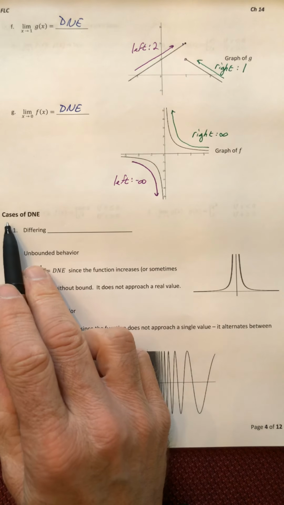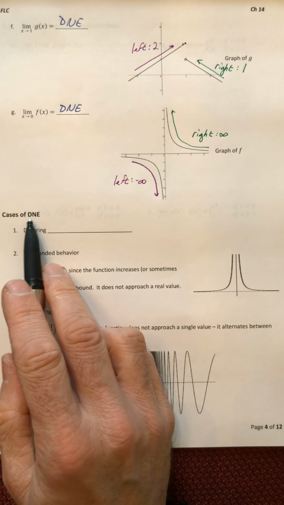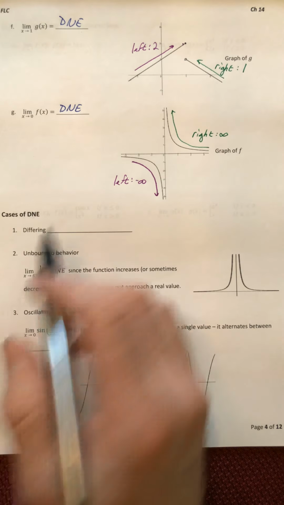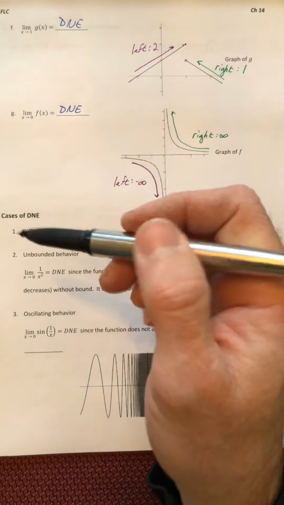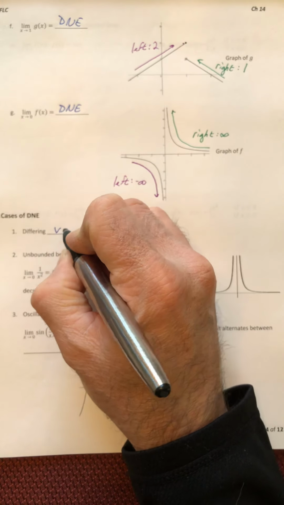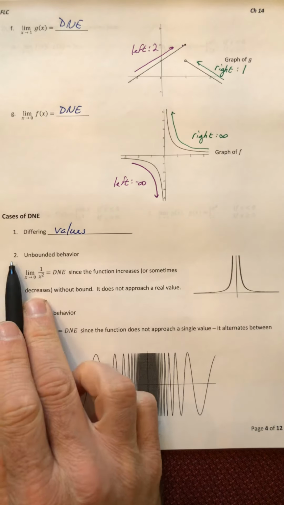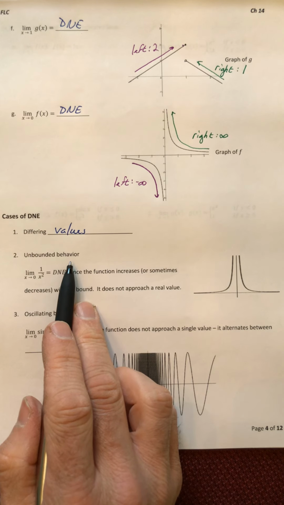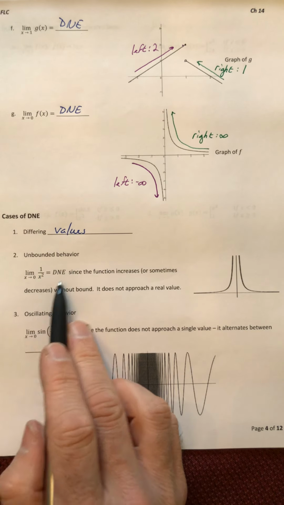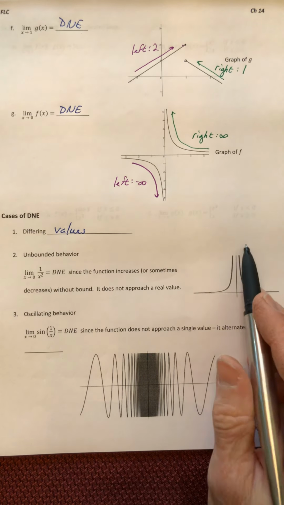So that brings us to some cases of D and E, or where it does not exist. So we've looked at one of them with two examples. So that's when they had differing values. They do not approach the same thing. The second one is when you have unbounded behavior. So like 1 over x squared, its graph looks like this.